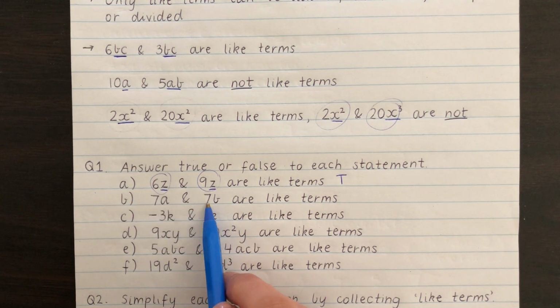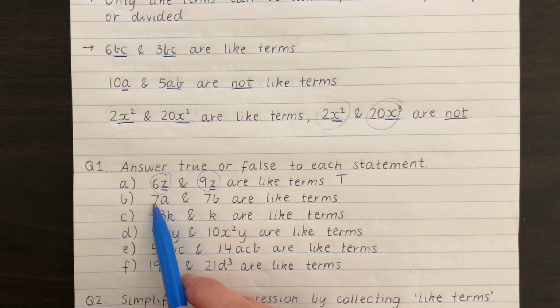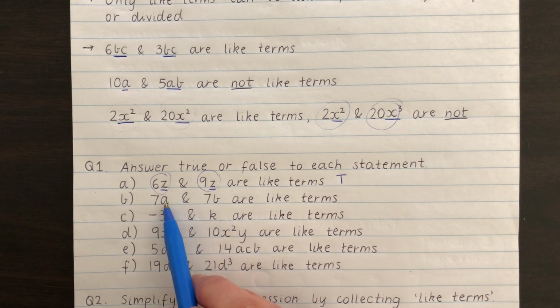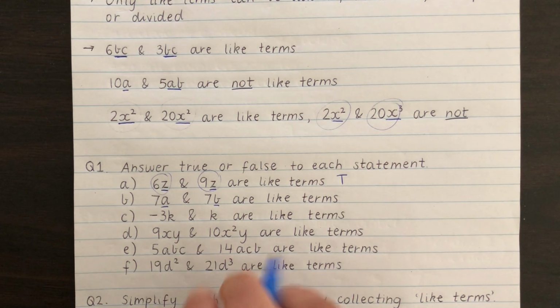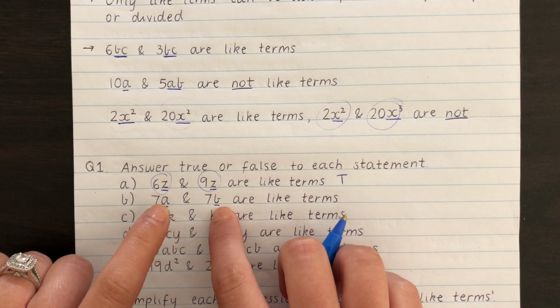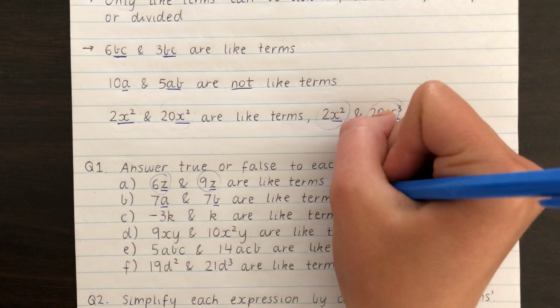7A and 7B are like terms. Now, yes, the coefficient, which is the number out in front, is 7 in both of these terms. So we've got a 7 here, 7 here. But remember, we do not care about the number that's out in front. We care about the pronumeral. And here we have an A, whereas here we have a B. Now, A and B, they're both different, meaning that 7A and 7B are not like terms. So that one is false.